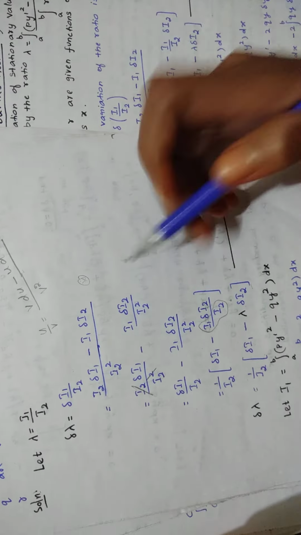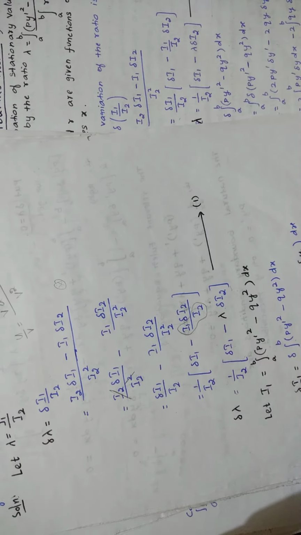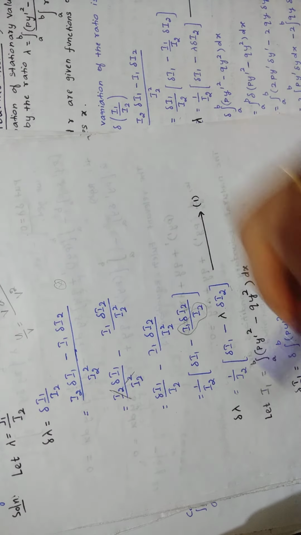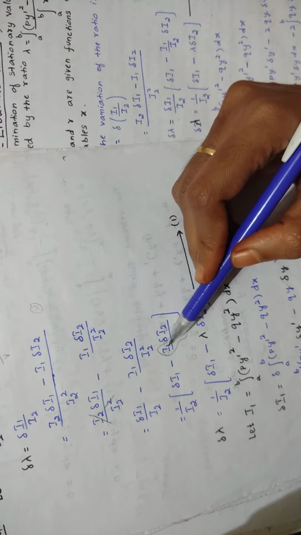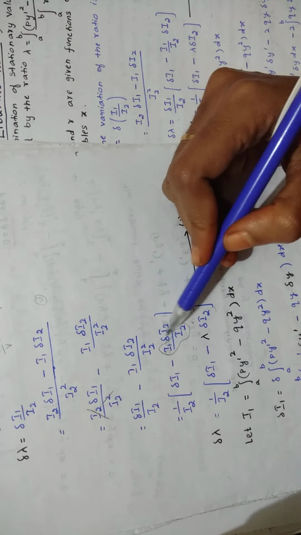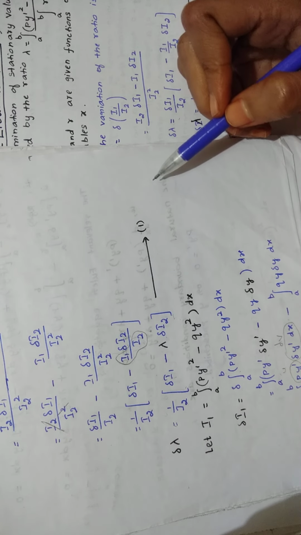That is why I have written each and every step. So from this you have cancelled, so that you will get this step. From this you can take 1 by I2 common. After taking 1 by I2 common, you will get this. Here we know that the value of I1 by I2 is lambda. So just put lambda, and here you got the delta lambda value.